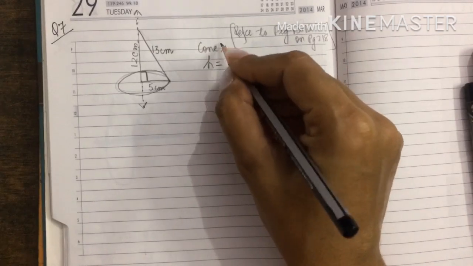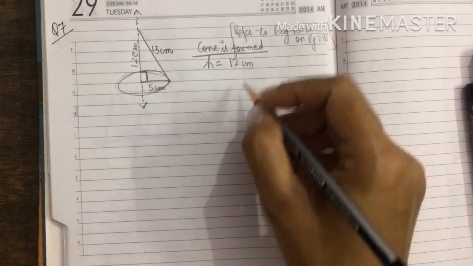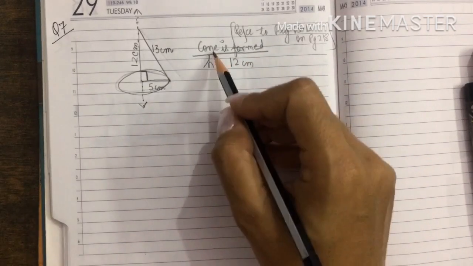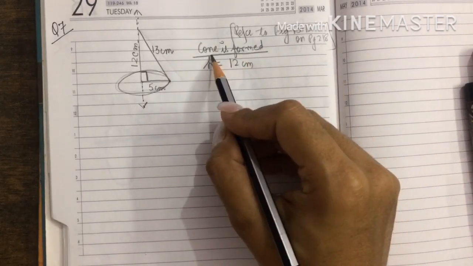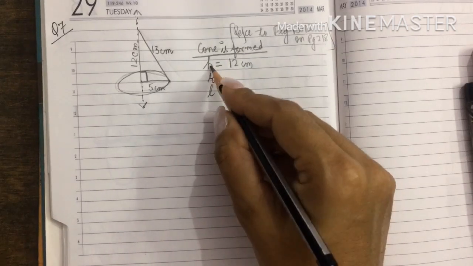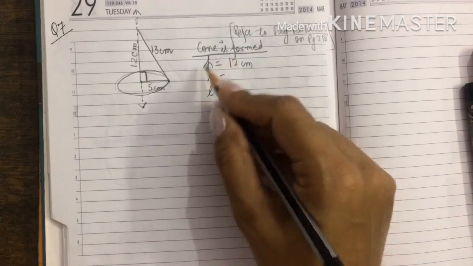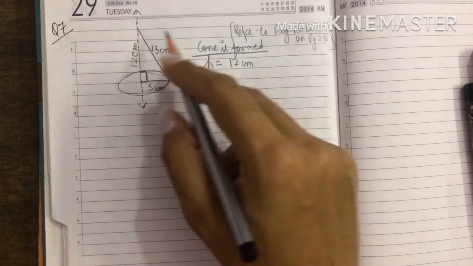You can write down: cone is formed when a right triangle is rotated about one of its sides. Cone is formed, the solid. And for a cone, we have 3 parameters: the vertical height, its base radius and its slant height, and we can obtain these three values from the triangle here.